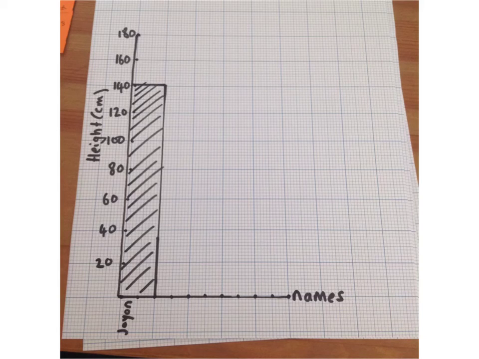What I would like you to do now is to use your table, use this video and draw a bar chart to show the heights of the people in the class.